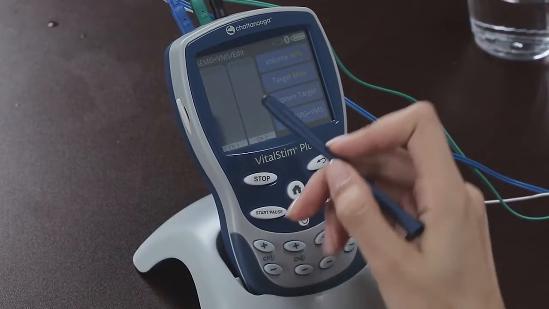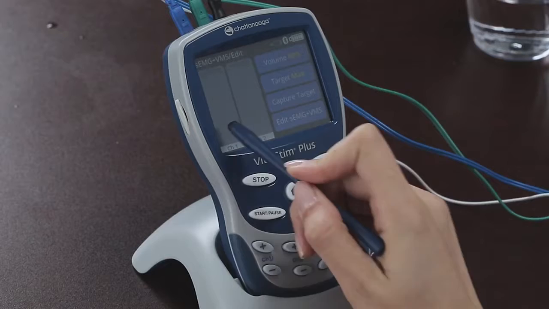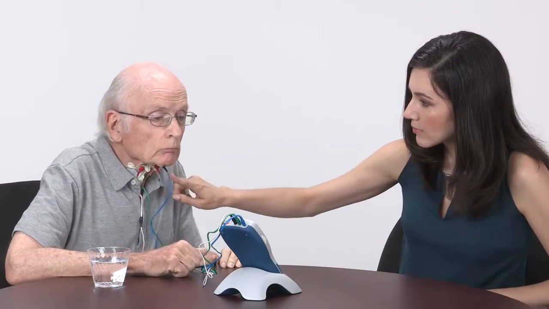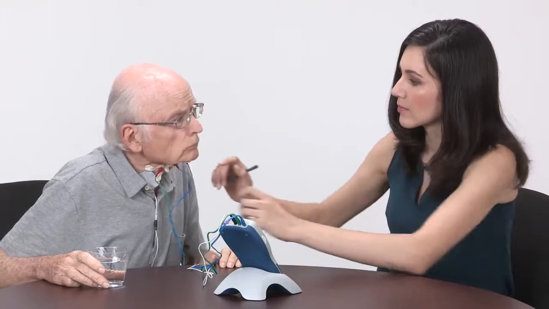First, let's make sure that channel 1 is connected to the triggering muscle group. In this instance, it will be the geniohyoid. This is where we want to focus the patient's attention. Channel 2 will be delivered to the thyrohyoid muscles. This is where the stimulation will be delivered.